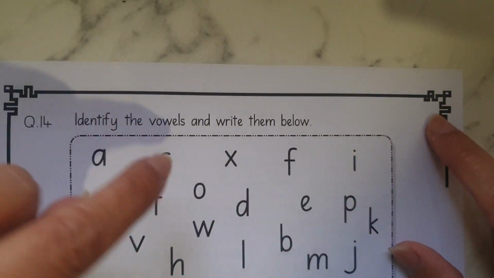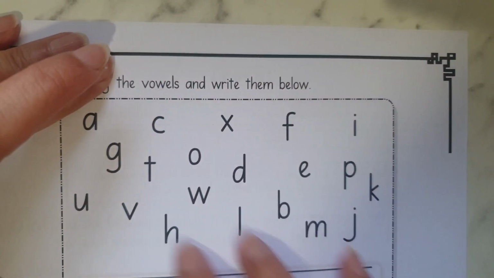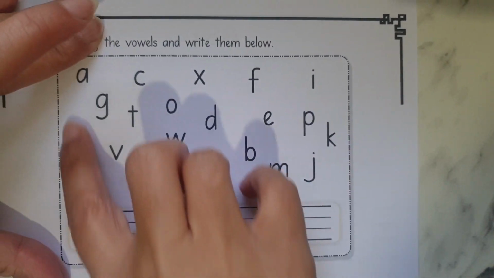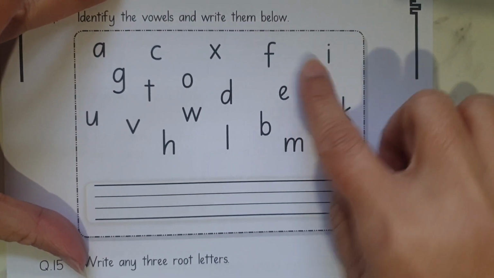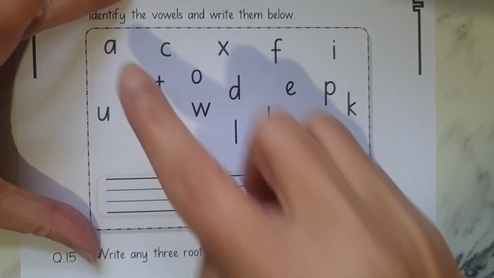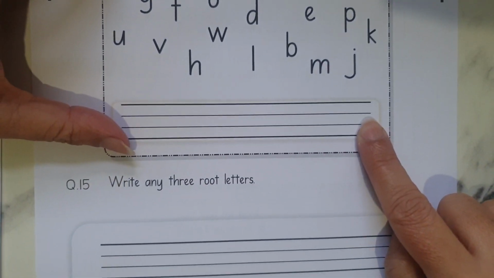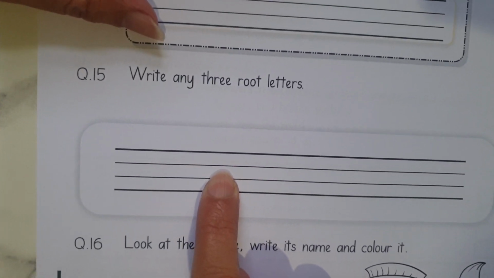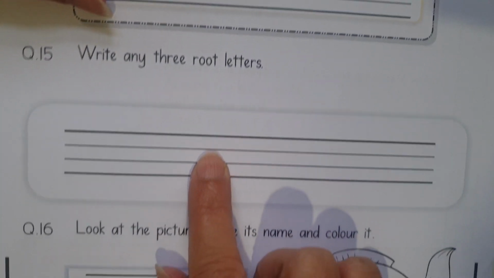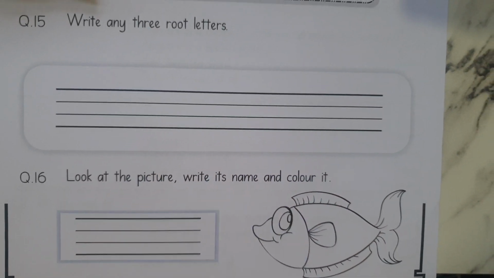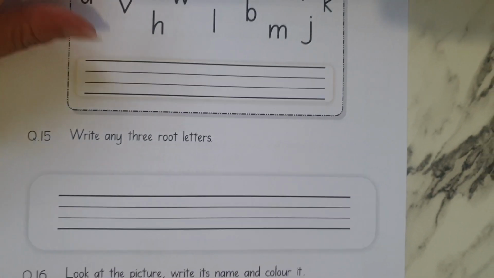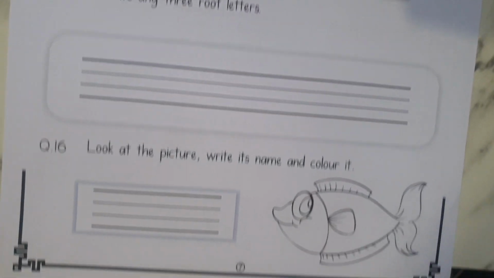Identify the vowels and write them below. So a jumble of words are given and all the 5 vowels are there. They should be able to circle the vowels or just underline them and then write all the vowels here. And because we have taught them grass letters, root letters and sky letters, they should be able to write any 3 root letters. Just give them a reminder, explain them a little bit, and then they will be able to do it. This one is again trifold.